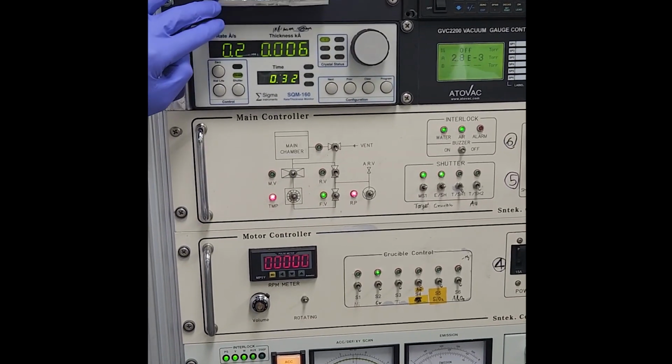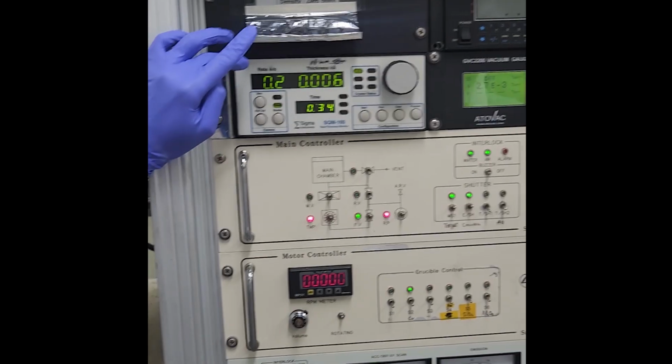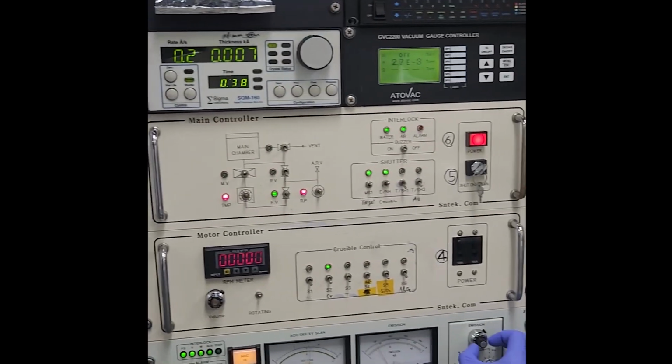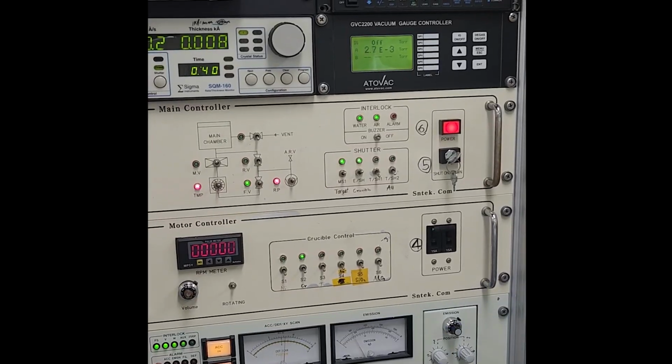Actually, if you see the rate is 0.2 and it's low, you can increase it more to 0.3.